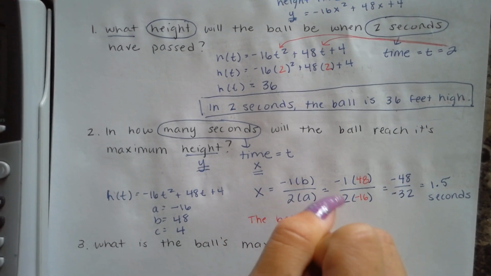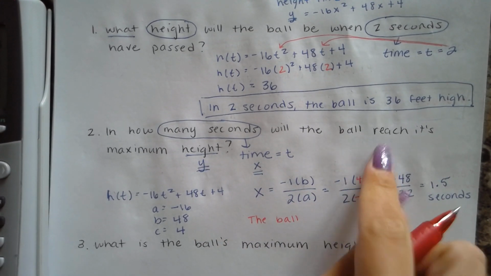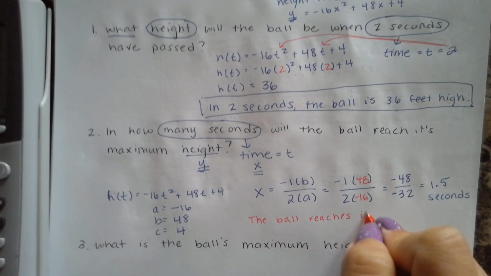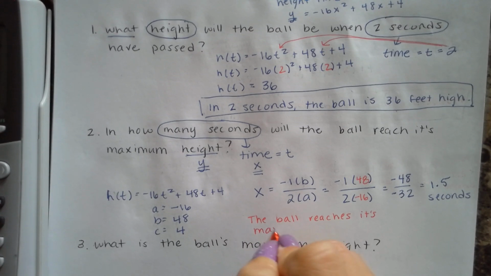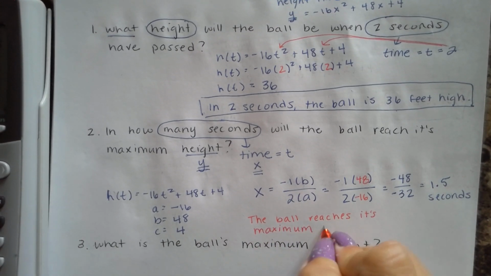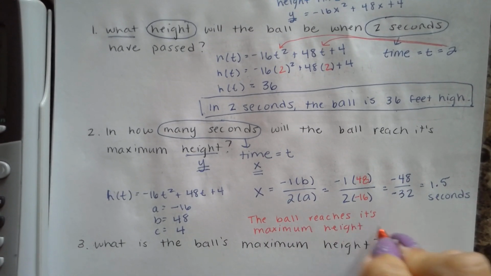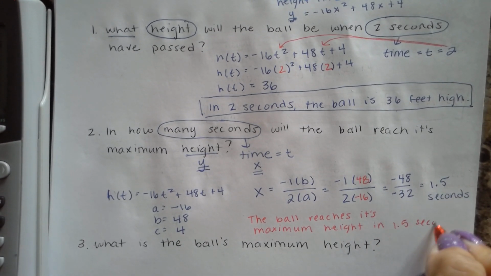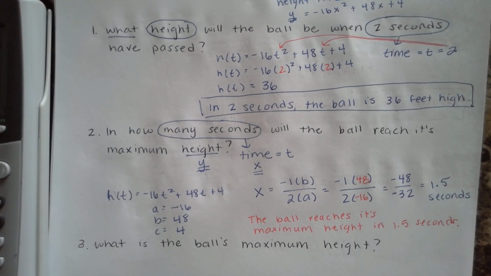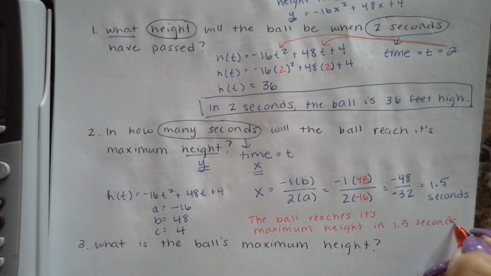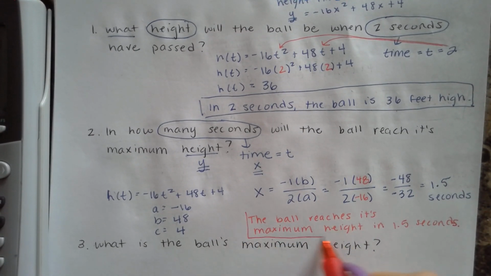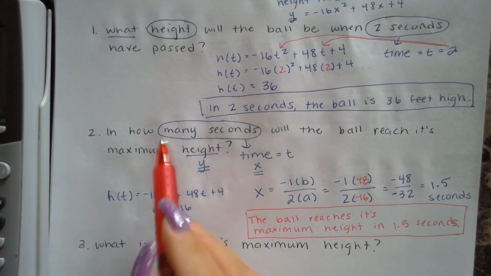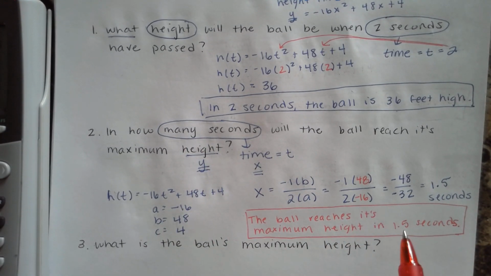The ball, because we're talking about the ball, reaches its maximum height in 1.5 seconds. That's an S, 1.5 seconds. All right, great, we found it. How many seconds? 1.5 seconds.